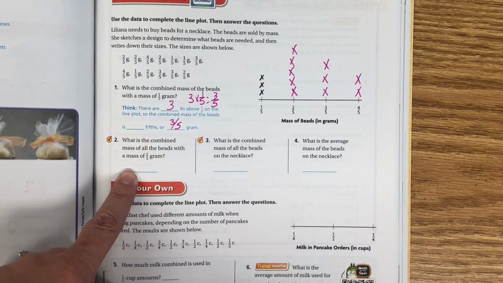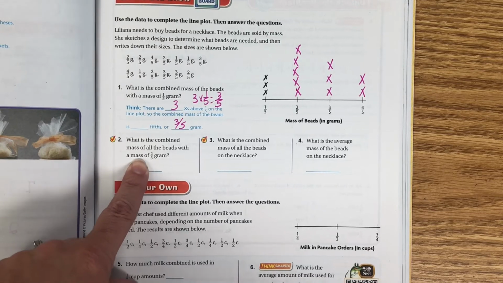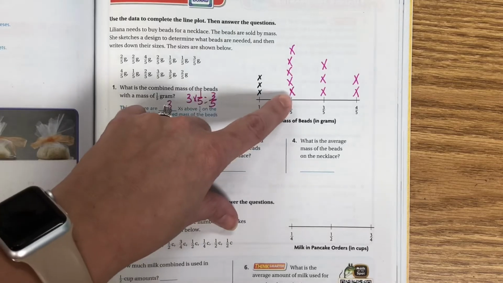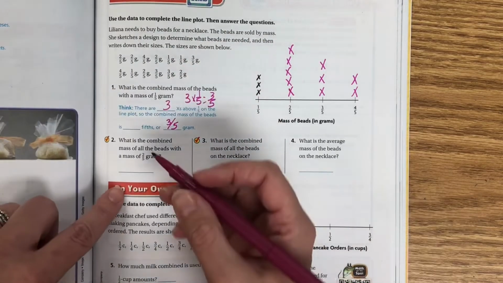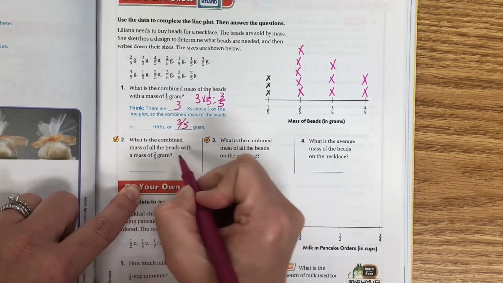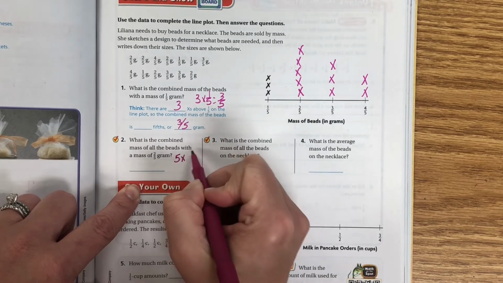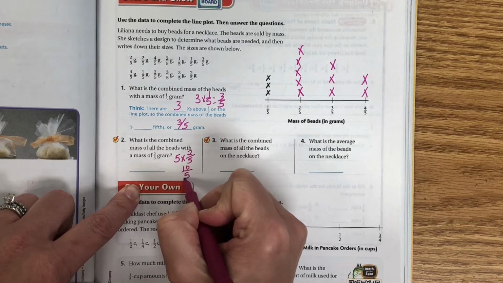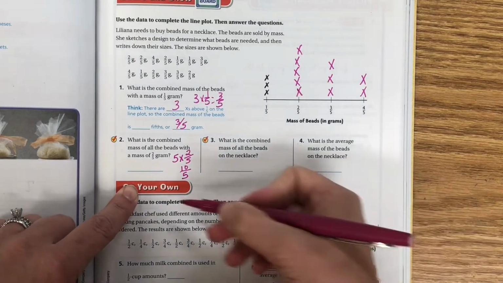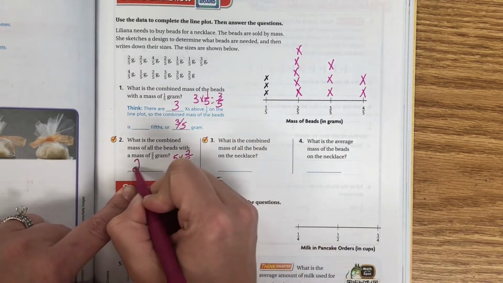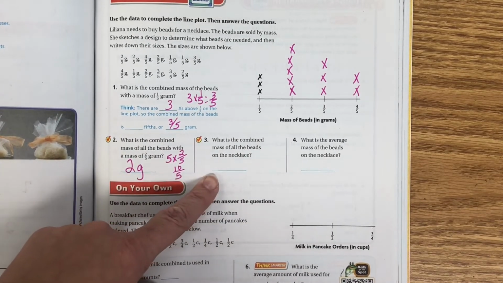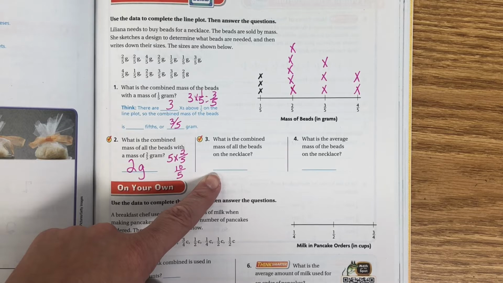Question number 2. What is the combined mass of all the beads with a mass of 2/5? So I'm going to count my X's. 1, 2, 3, 4, 5. 5 times 2/5. 5 times 2 is 10. Denominator stays the same. Okay, 5 goes into 10 2 times, so you have 2 grams.